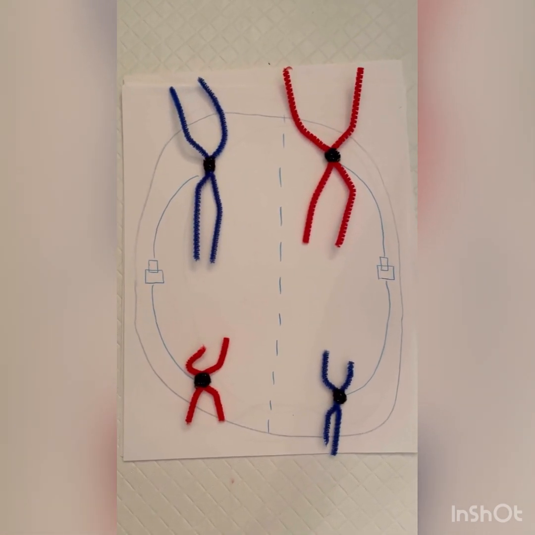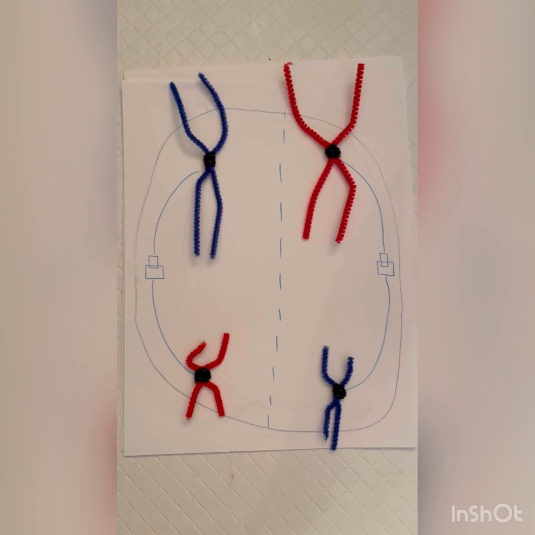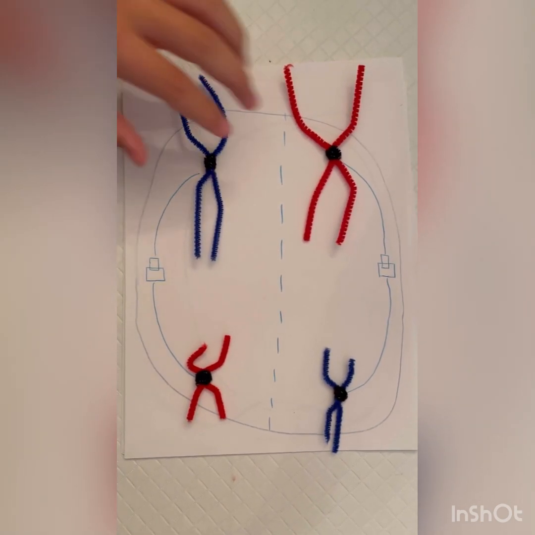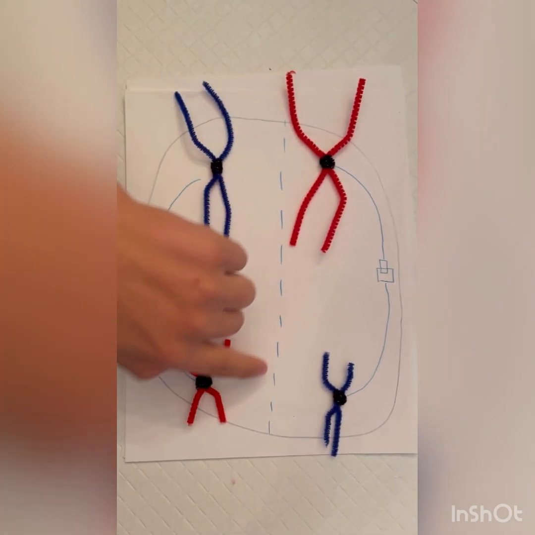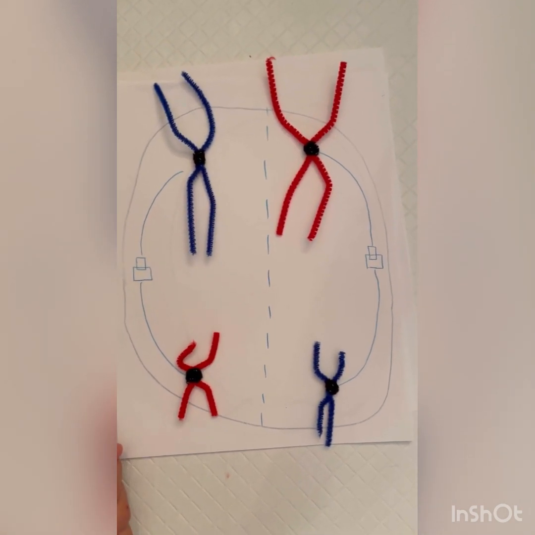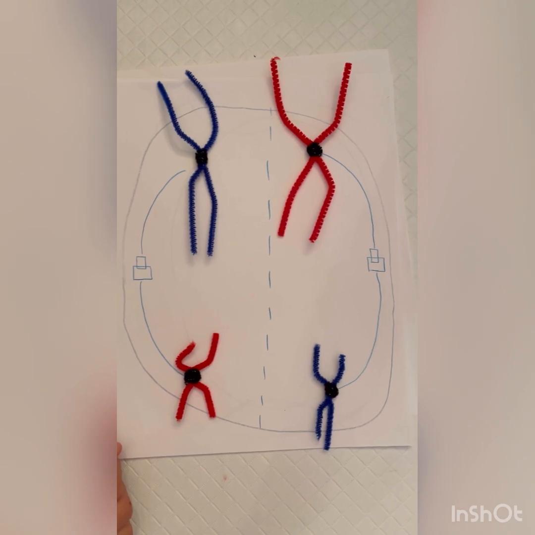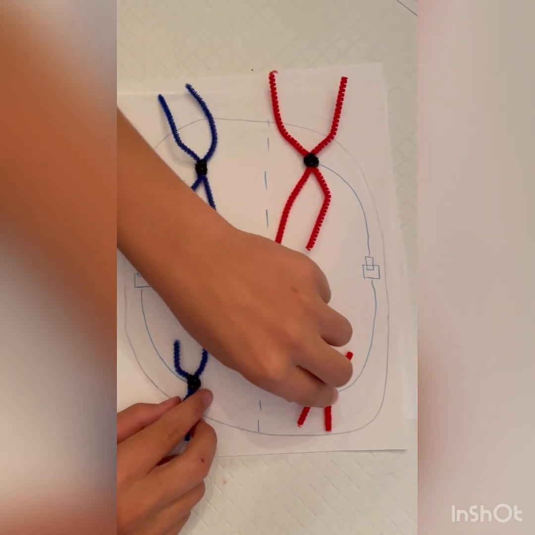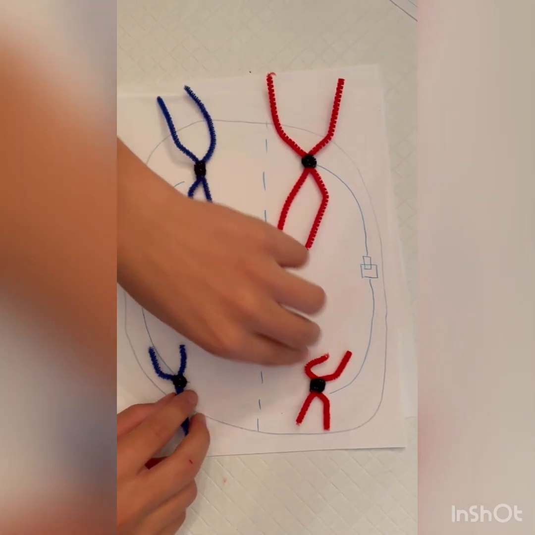Metaphase 1. During Metaphase 1, the homologous pairs of the chromosome align at either side of the equator. This is the equator, the dotted line in the middle. Due to random assortment, the chromosomes could align like this along the equator. It could be like this, or like this.